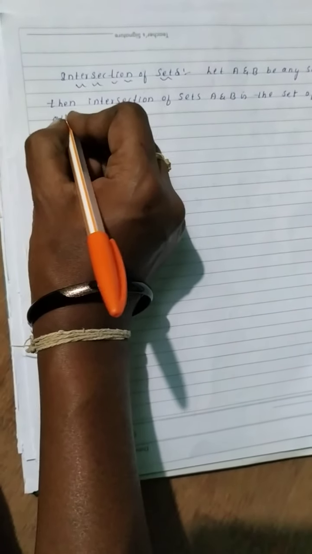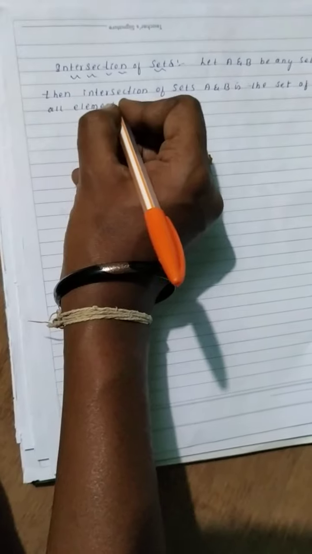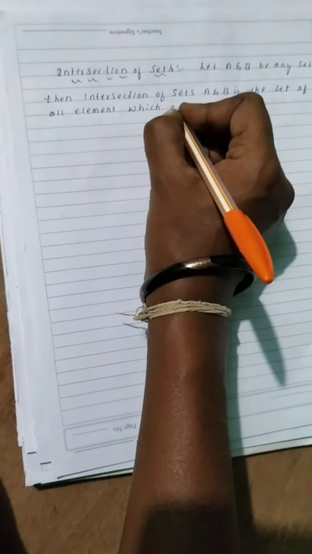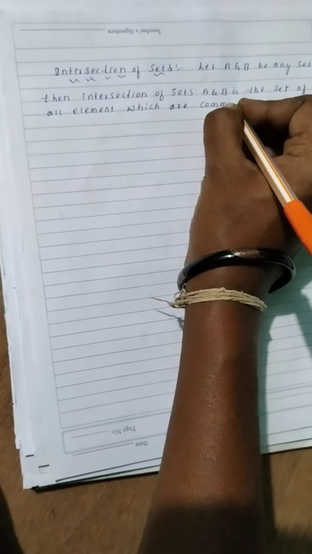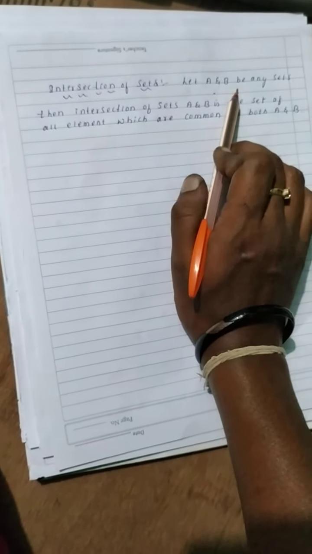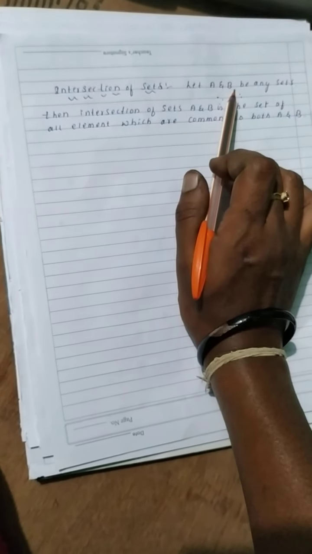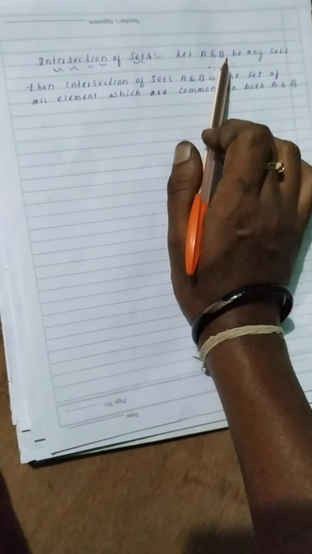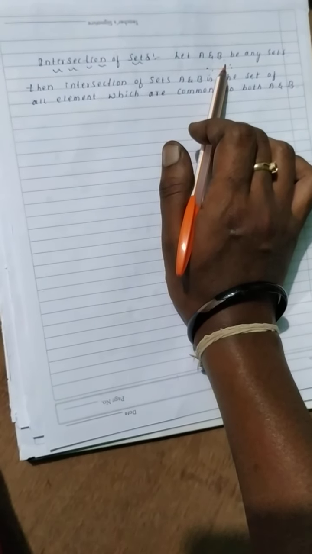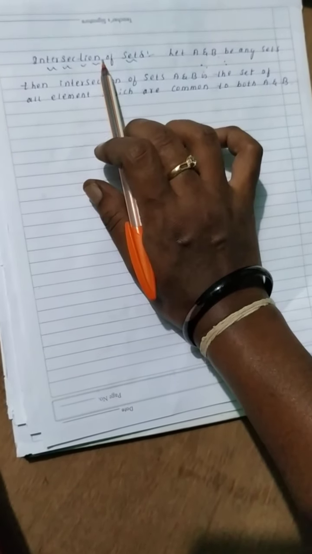Again, the intersection is also a set of all the elements which are common to both A and B. Intersection is nothing but, I'll consider two sets A and B, and the intersection will be, again, a set, and the elements which are in A and B, if the elements are common, the same elements, only those elements we are going to write in a set, and such a set is nothing but the intersection of the sets.